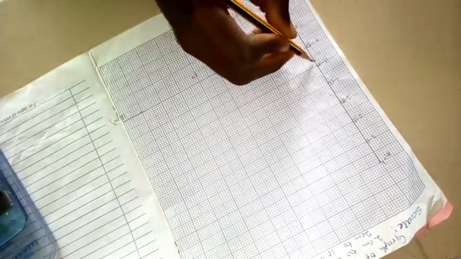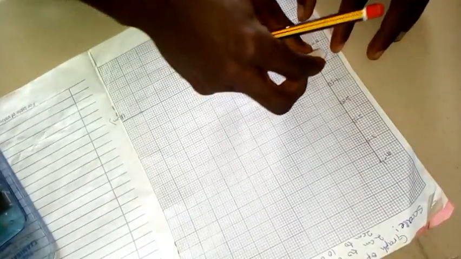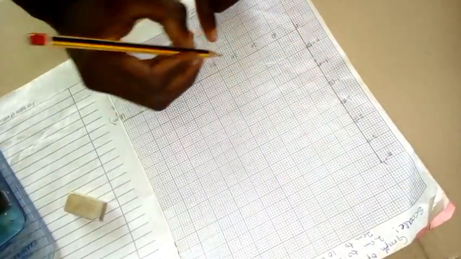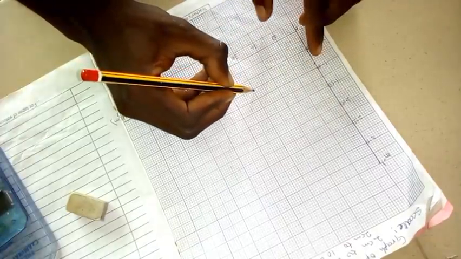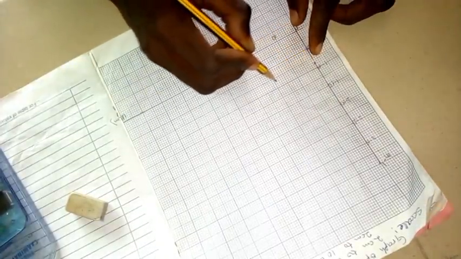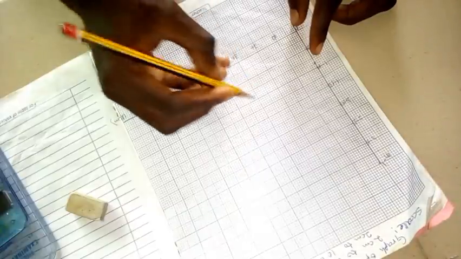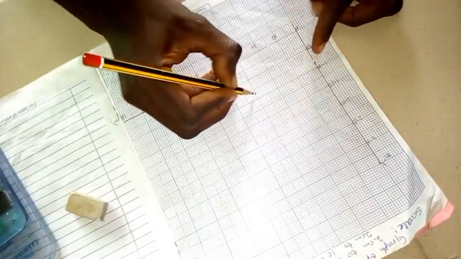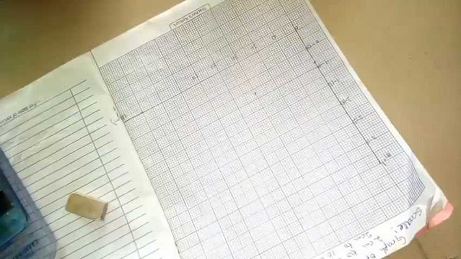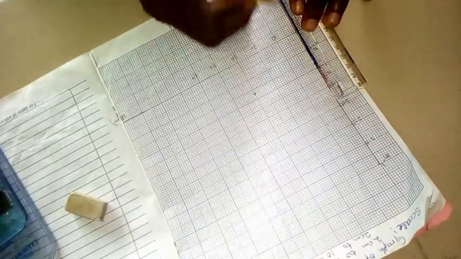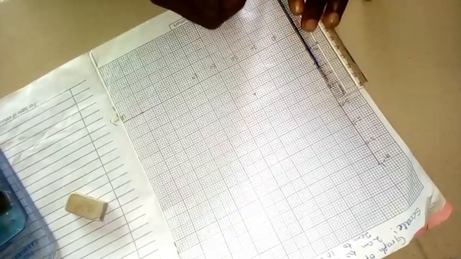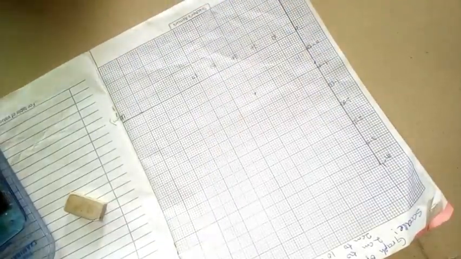Actually, this is not where we are meant to put it. We are meant to put it on 30. So when we trace it out to 30, here is going to be the point where we find it. We are meant to draw this completely because we still need an intercept. So we draw that completely.